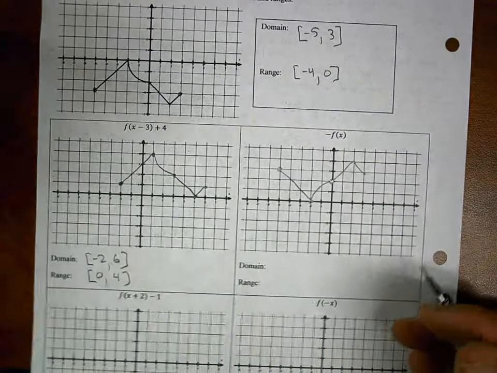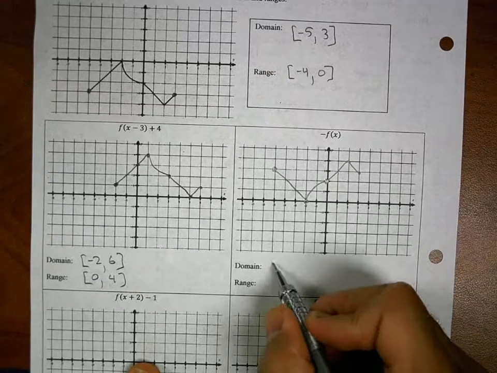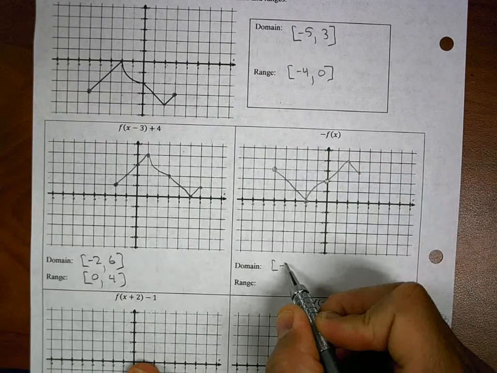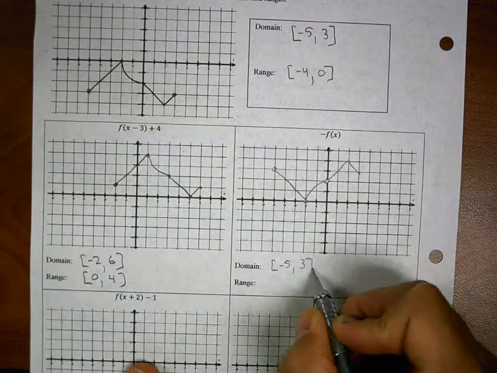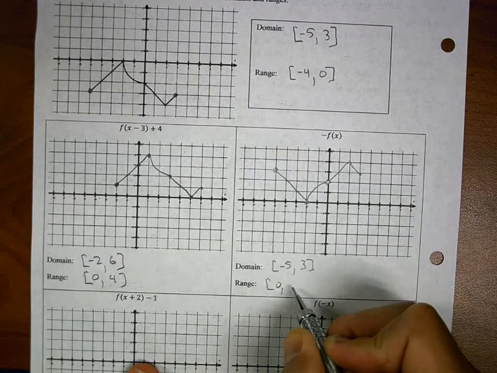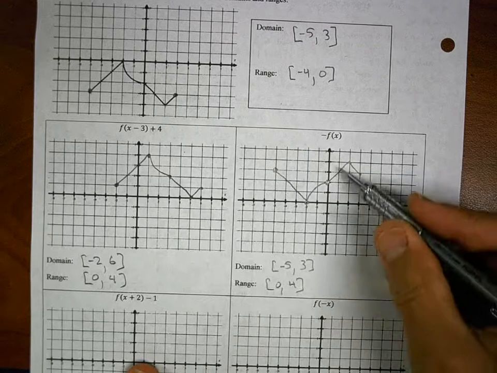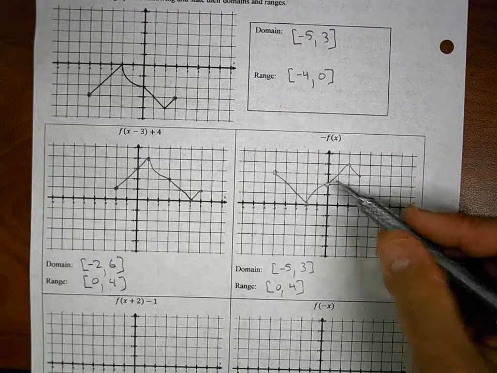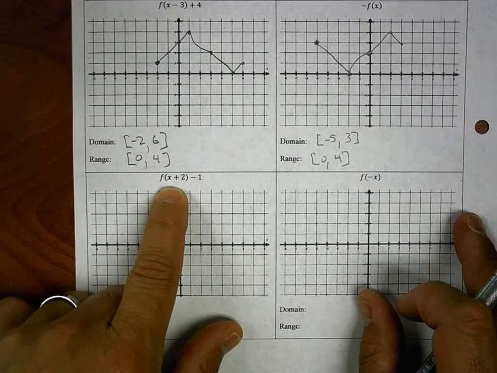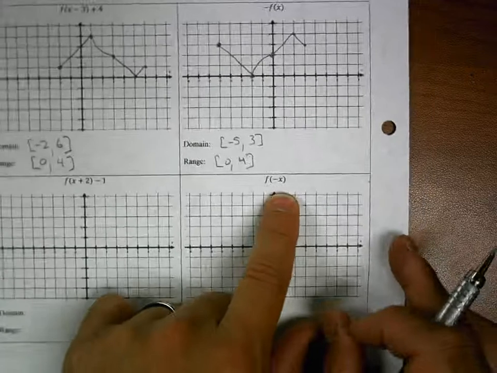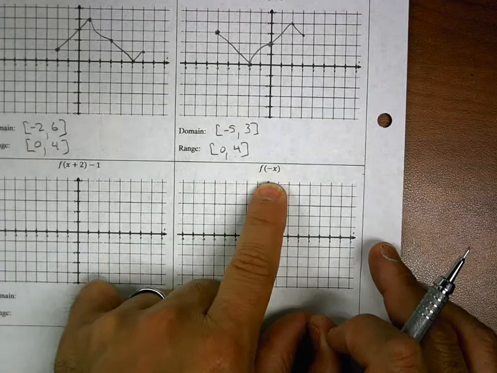And then domain and range: domain is from negative 5 to 3. Range of heights, 0 to 4 again. There you go. Okay. So, would we know how to do this? Yes. Sure. How does it shift? Left 2, down 1. How does this reflect? Over the y-axis, this way. And now all you would do is, if you're over there, put it over there.